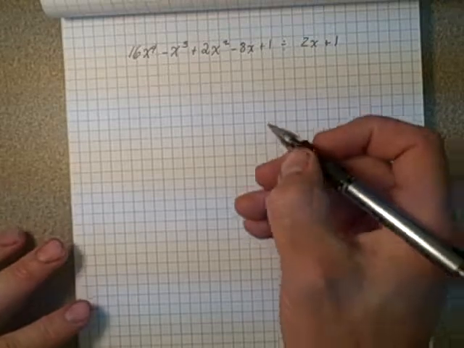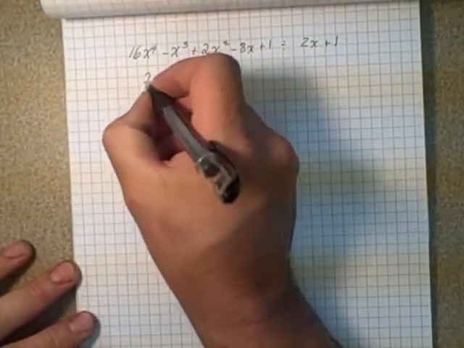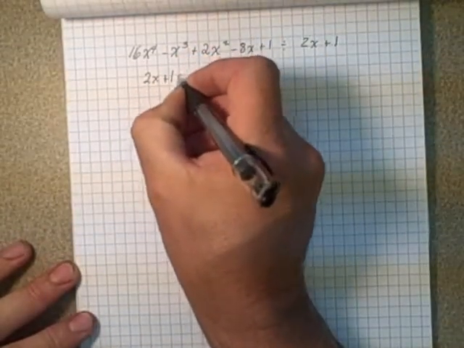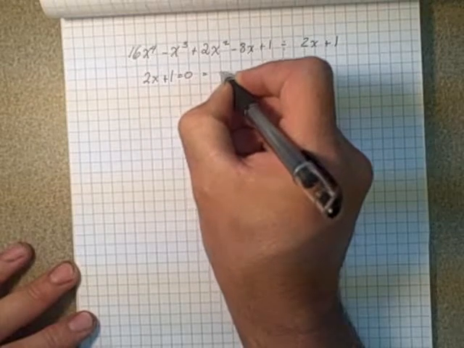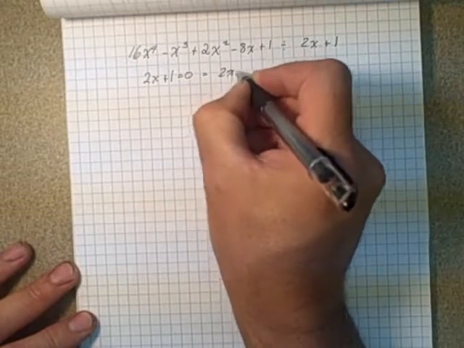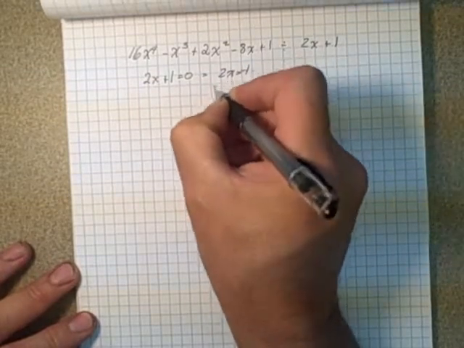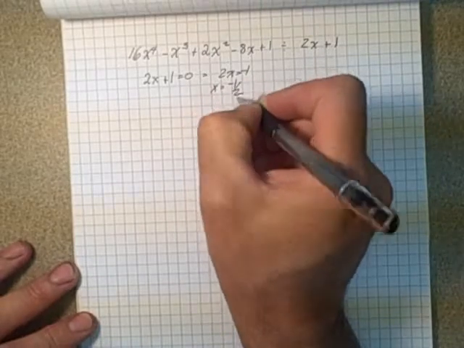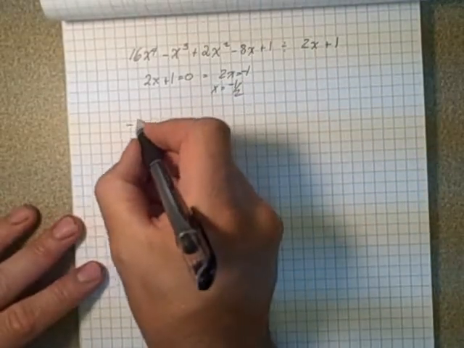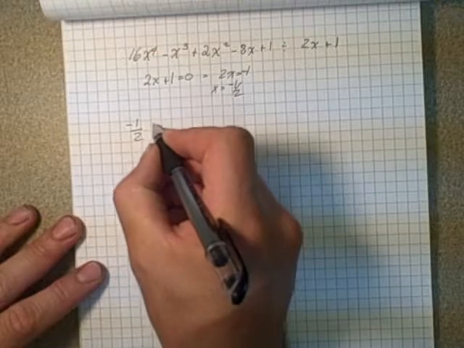Okay, so what we do with synthetic division is we say, well, 2x plus 1 equal to 0, so that's going to give us 2x equals negative 1. So x is going to be negative 1/2 in our synthetic division setup.